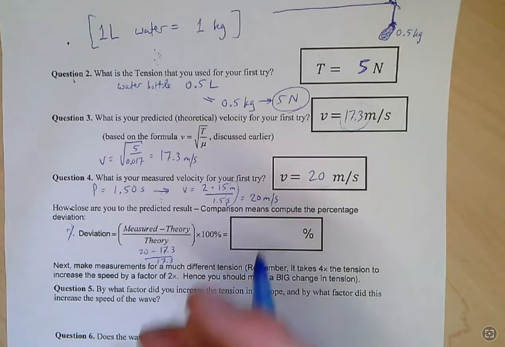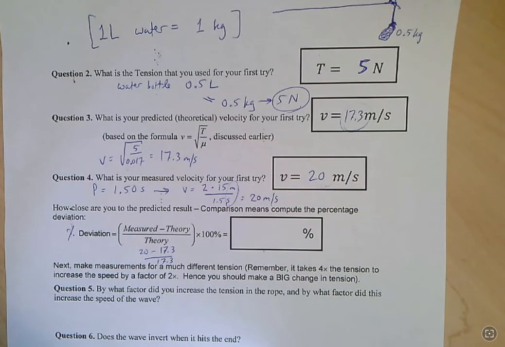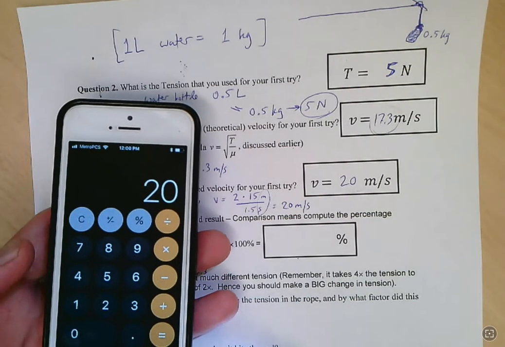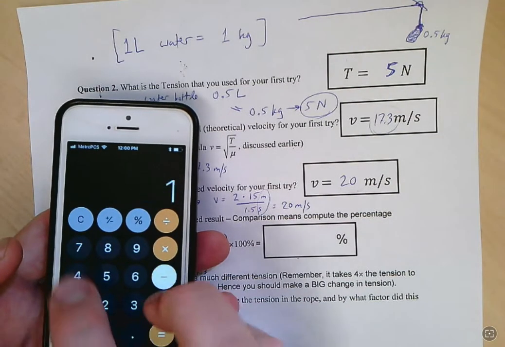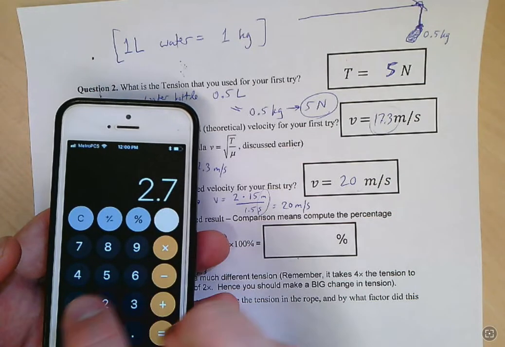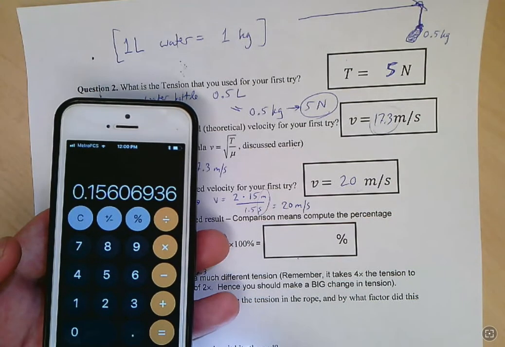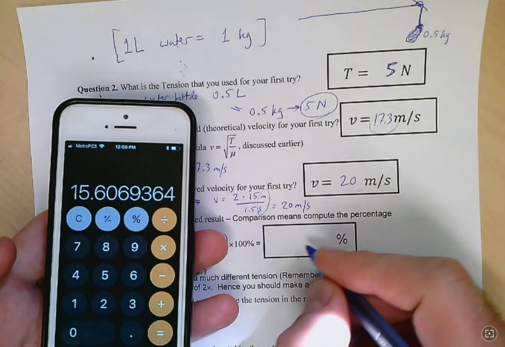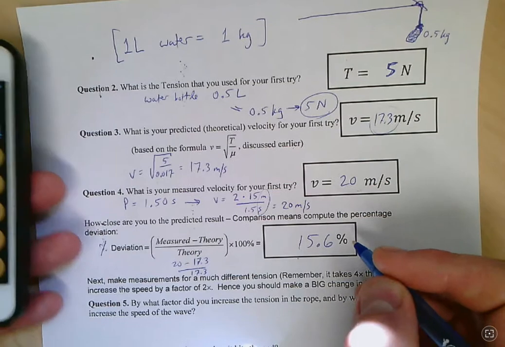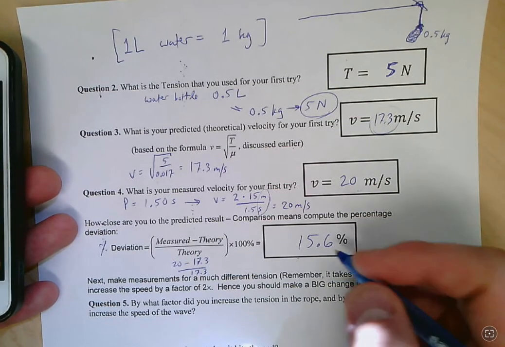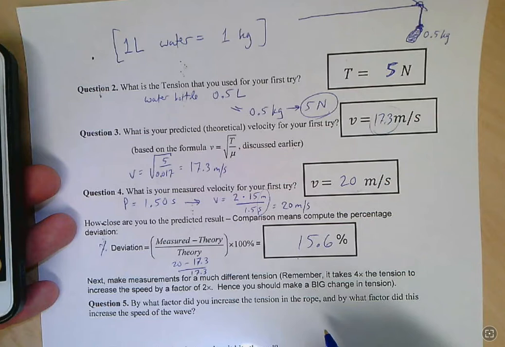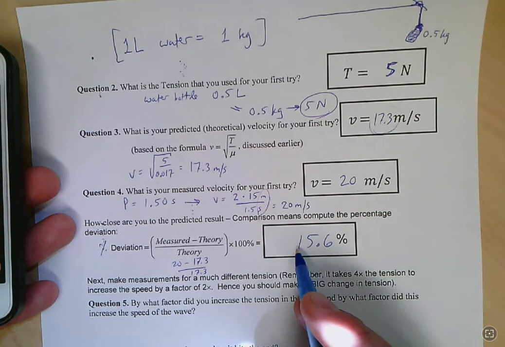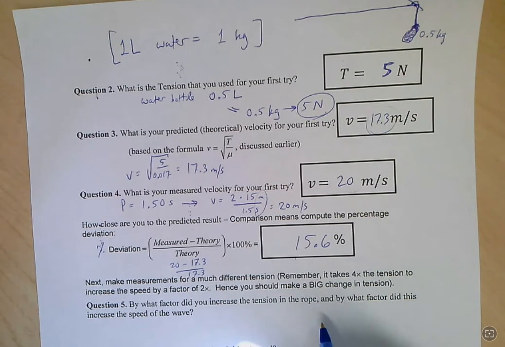I'm going to do this on a calculator. I'm going to open up my little calculator here. I'm going to take the number 20 minus 17.3 divided by 17.3. That gives me 0.156. Now to multiply this by 100 to get it as a percent, so that means that I'm off by 15.6%. And we're actually to the higher. If it was lower, it would be a minus sign. So for example, if we got 15 meters per second instead of 17.3, we would actually get a minus sign on our percent deviation. So in other words, we're 15% off from the result.